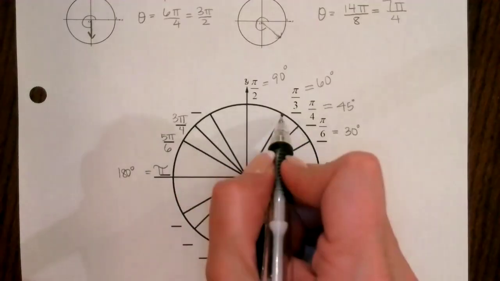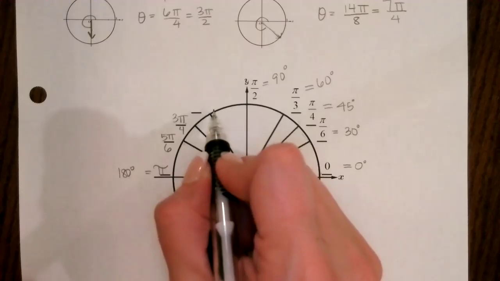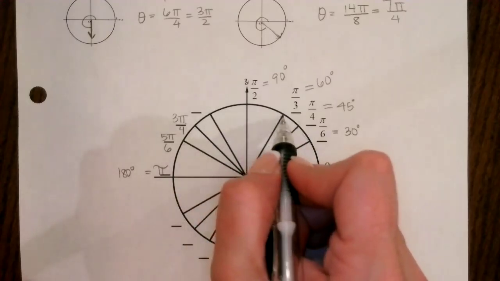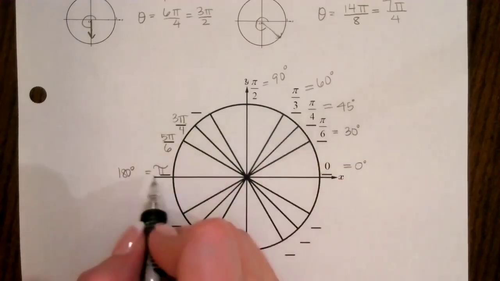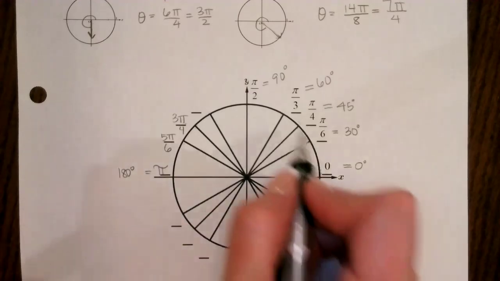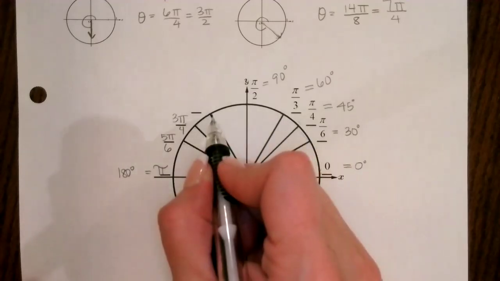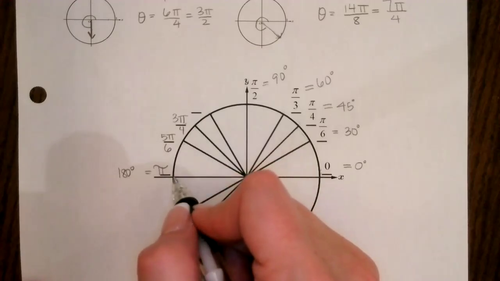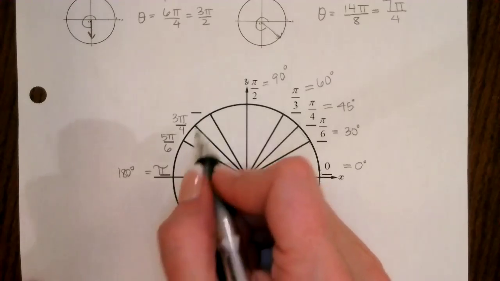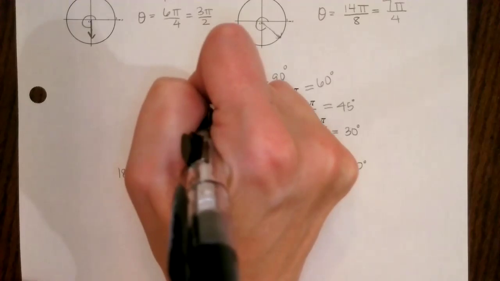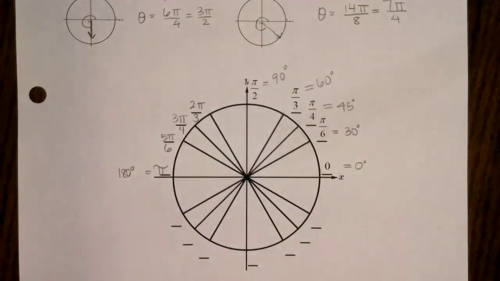And then these two are the ones that are symmetrical. They are going to be corresponding as well. Here we're saying we're breaking up this pi into 3 pieces. So 1, 2 would be right here, and then 3 pi over 3, which is 1 pi, would be right here. So this one is going to be my 2 pi over 3.